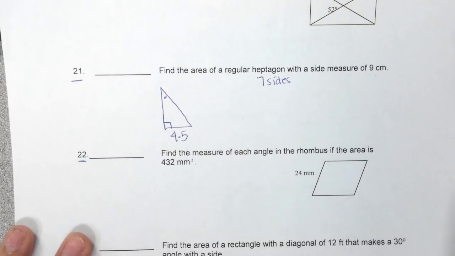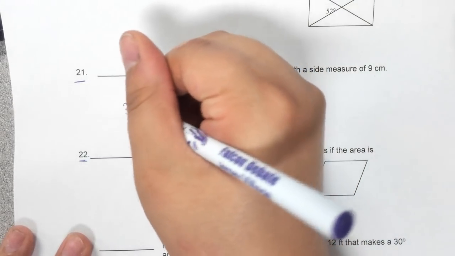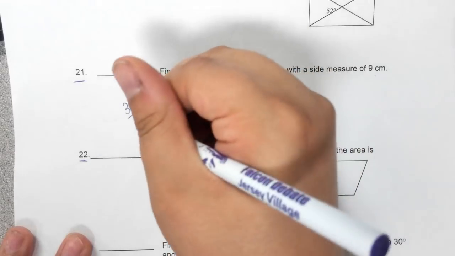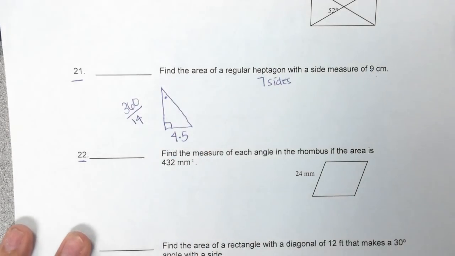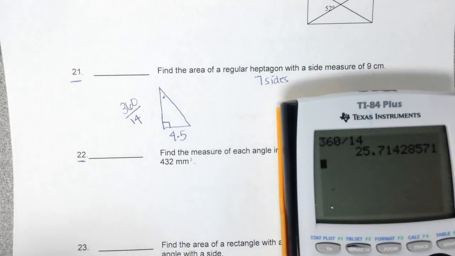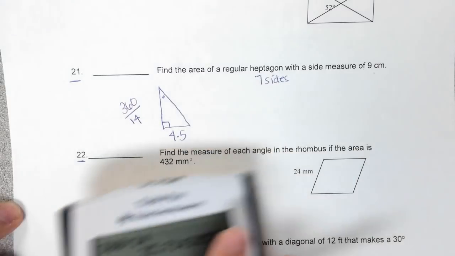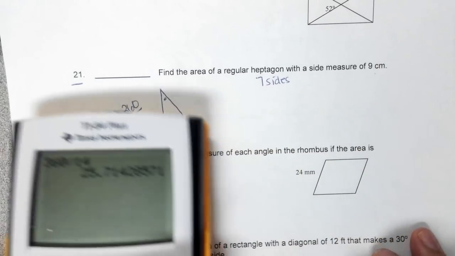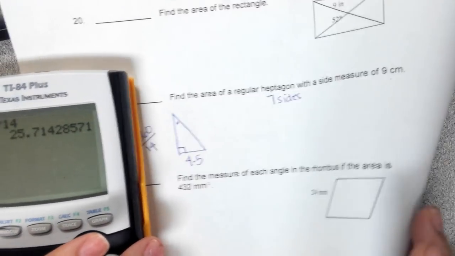I got to find that angle up here. So 360 divided by 14 gives me probably something ugly. Okay, that's our angle. It's really ugly. Why is it so ugly? It's so unsymmetrical. Hold on, we gotta get through this.